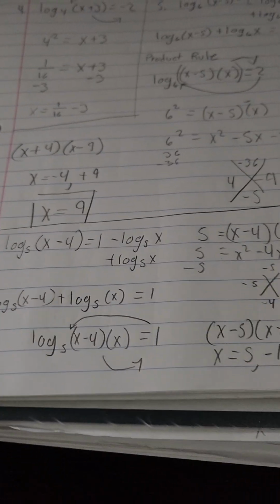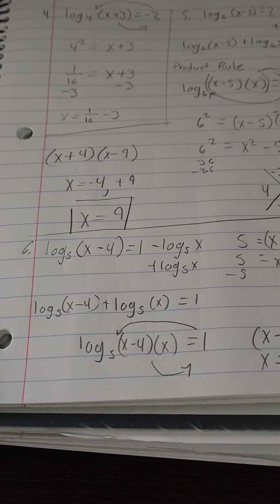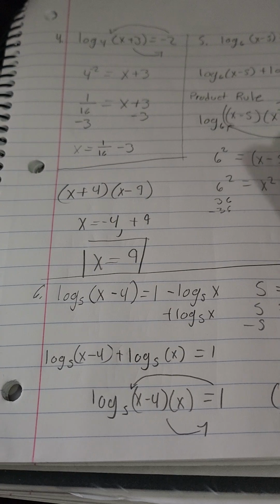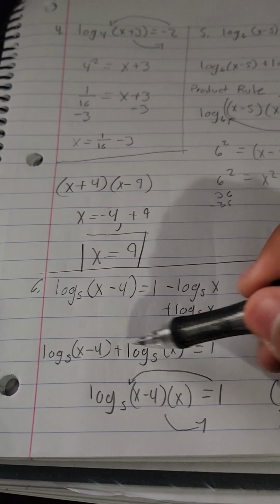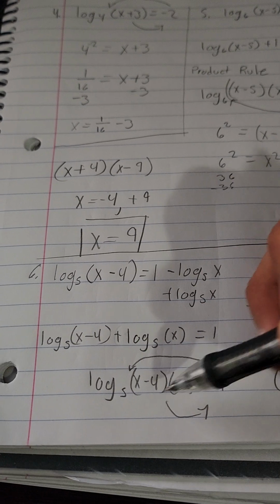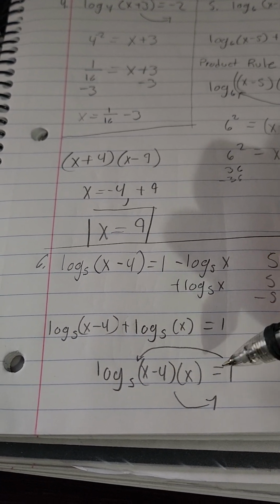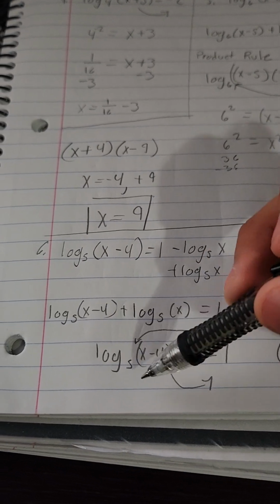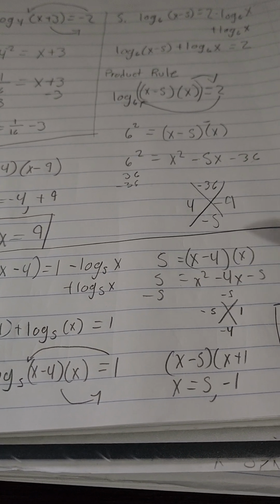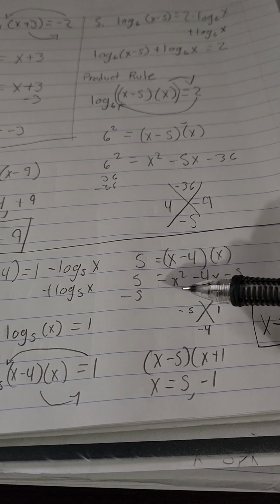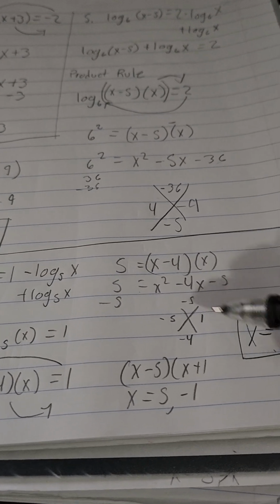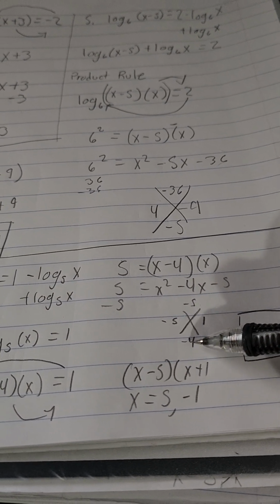And then for the last one, 6, it's log base 5 of (x minus 4) equals 1 minus log base 5 of x, right? You can do pretty much the same thing you did up there, down here. So add the log, do the product property, right? So condense it down to log base 5 of x times (x minus 4) equals 1. Then switch them around, the 5 over the 1, and this over to the other side of the equal sign. So 5 to the 1 is just 5. x times x is x squared. Minus 4 times x is negative 4x, right? Move the 5 to one side. Same thing here, negative 5 and negative 4.